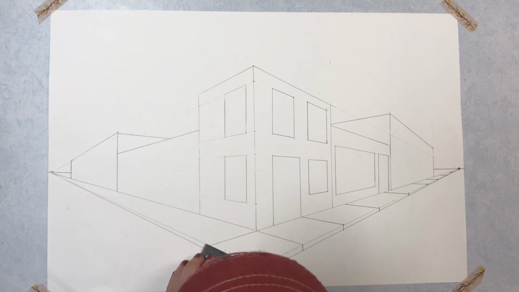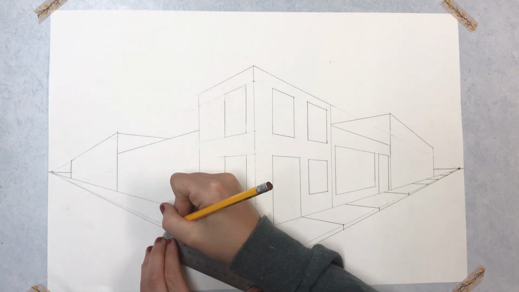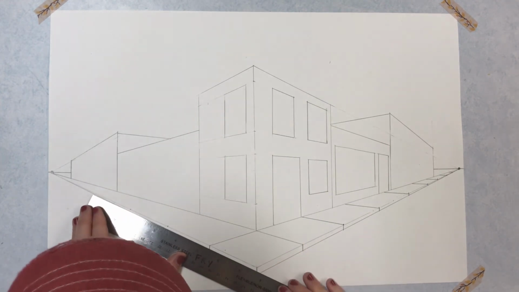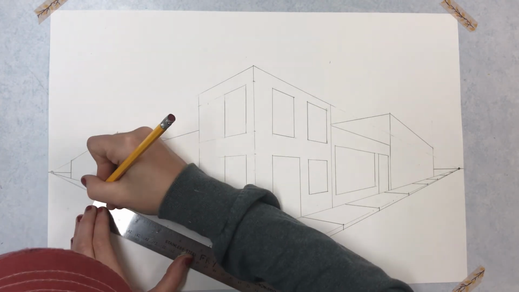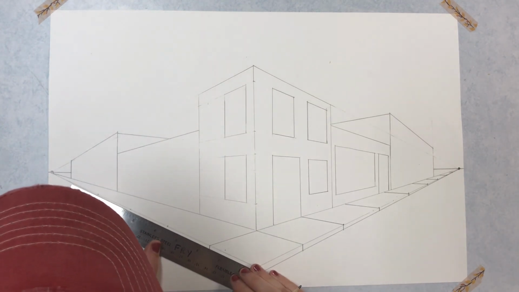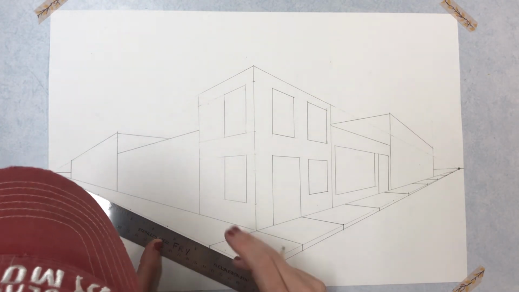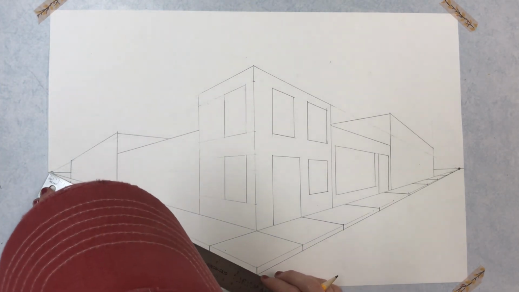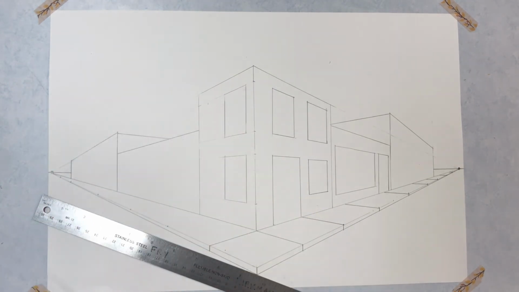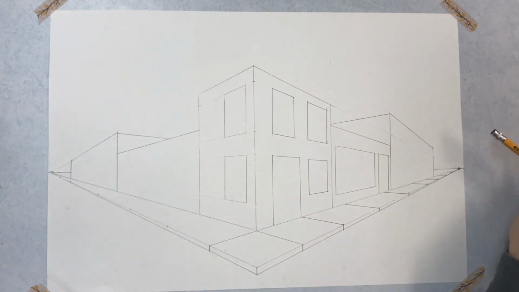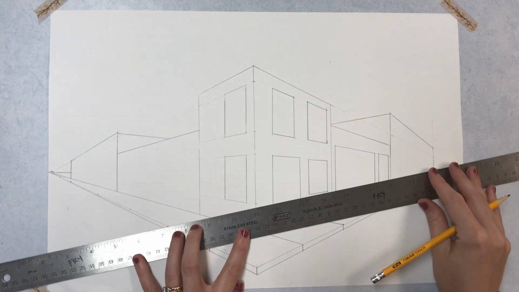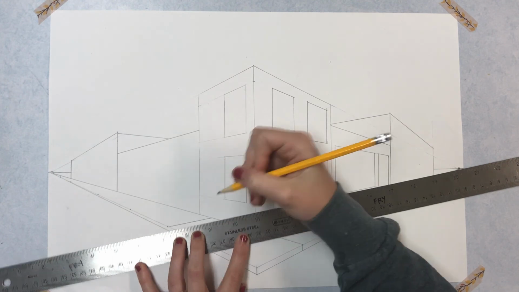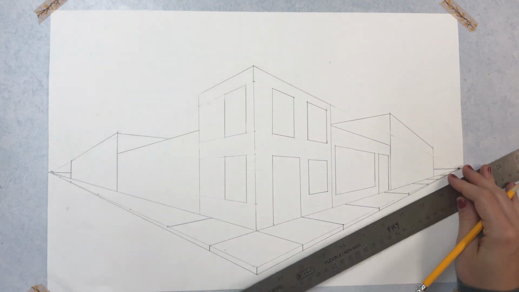Let's see, this was 2¼. So I'm going to do 2, 1¼, 1½. Keep going back space like that. Same thing. Going to connect those little marks to the vanishing point.